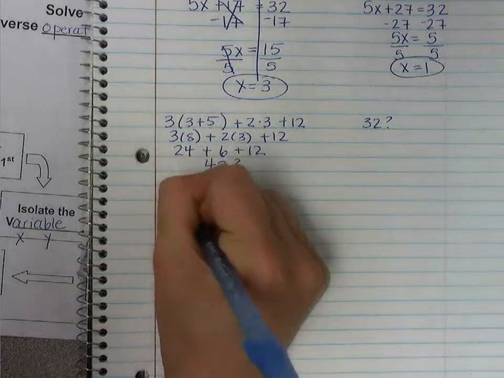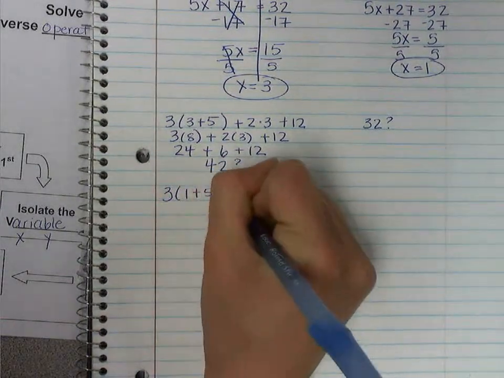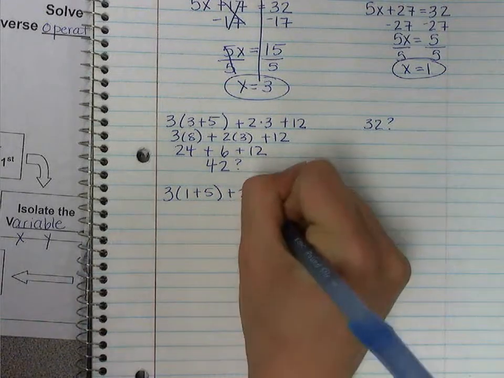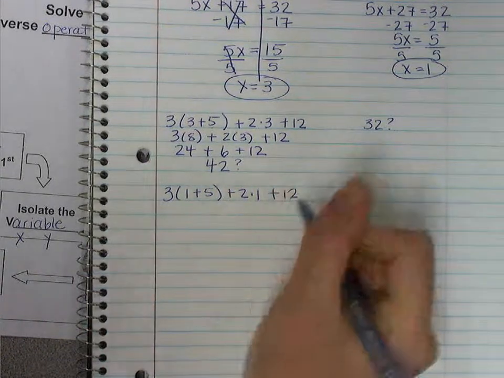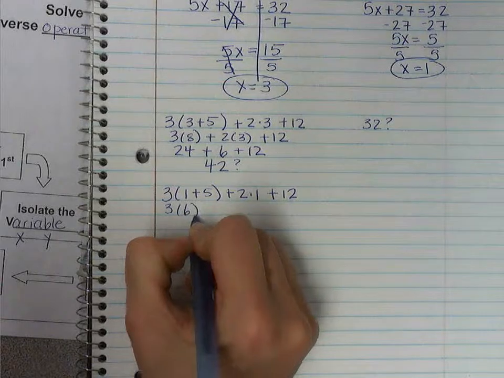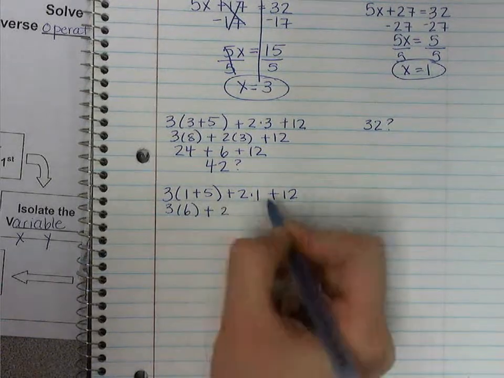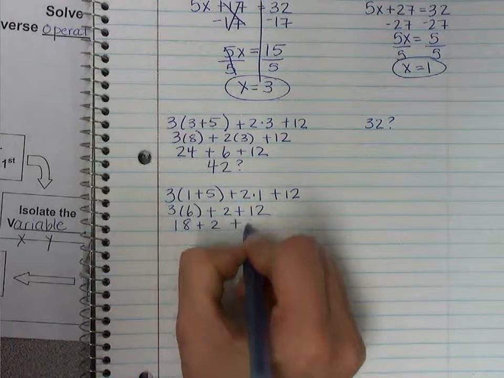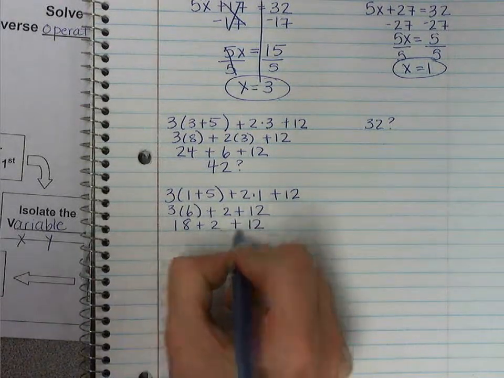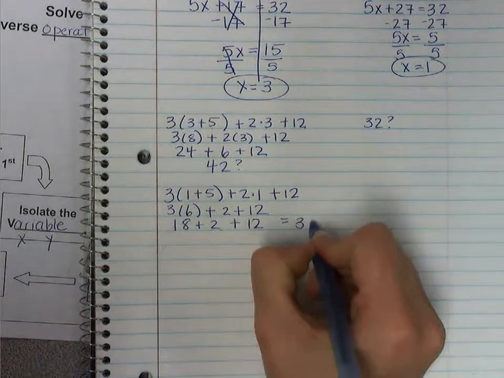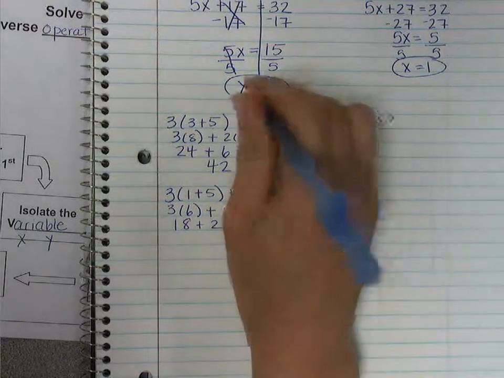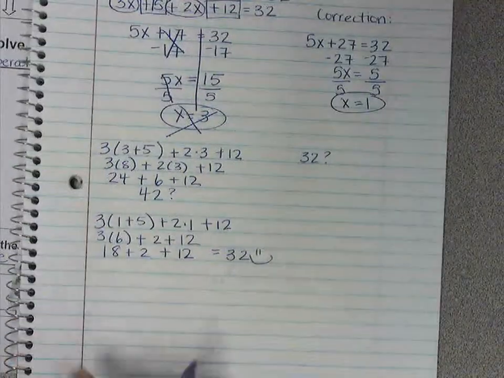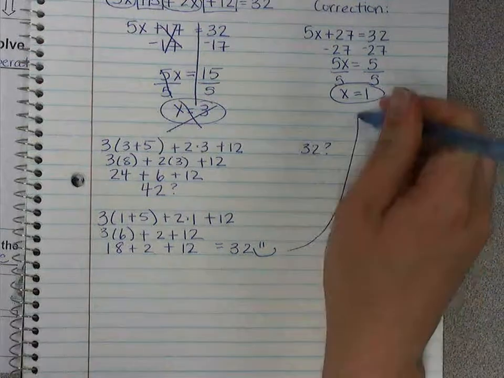So 3 times 1 plus 5 plus 2 times 1 plus 12. So 3 times 6 plus, I'm just going to do 2 times 1 plus 12. 18 plus 2 plus 12. There's 20 plus 12. So 32. So x equals 3 was wrong, and x equals 1 is correct. Good thing we checked our answer.